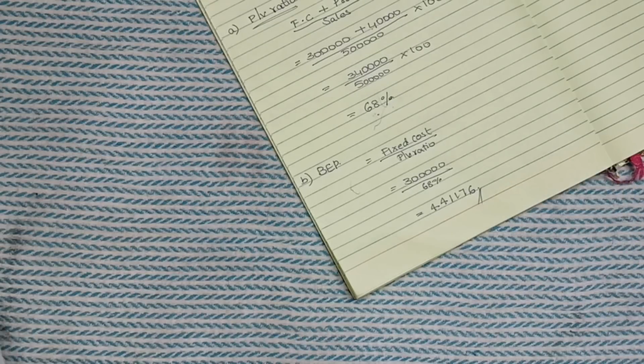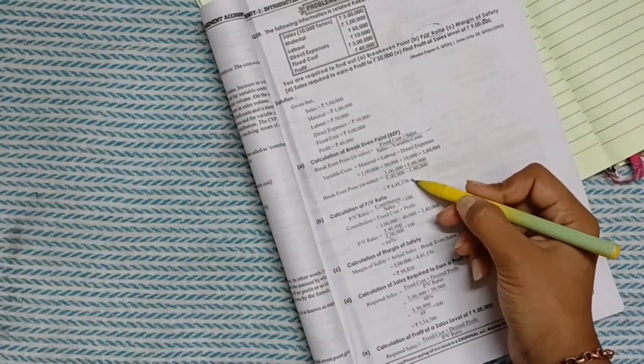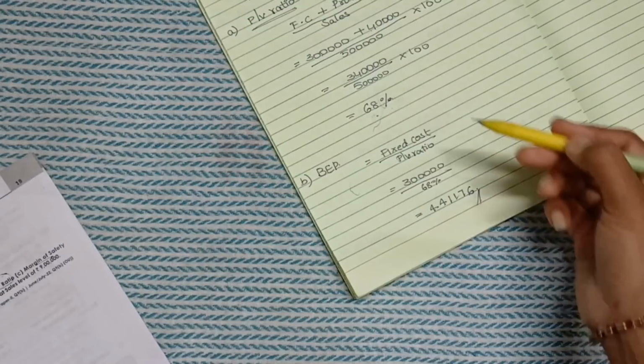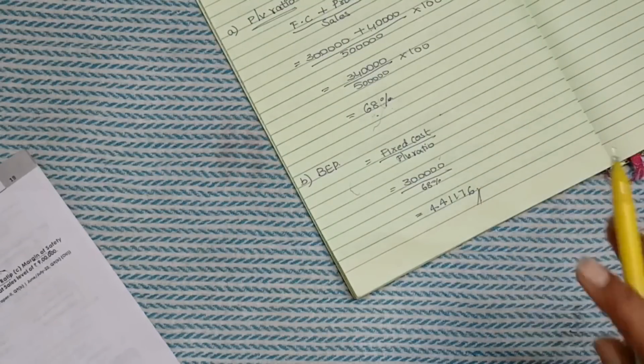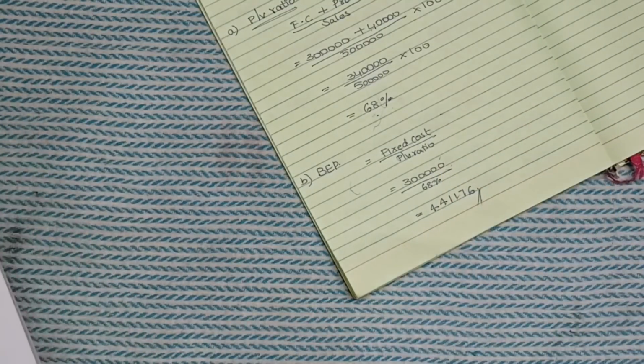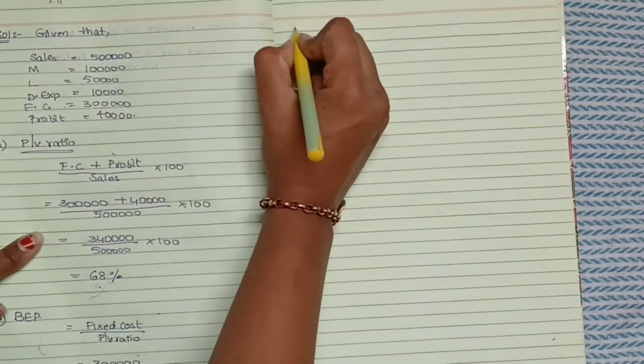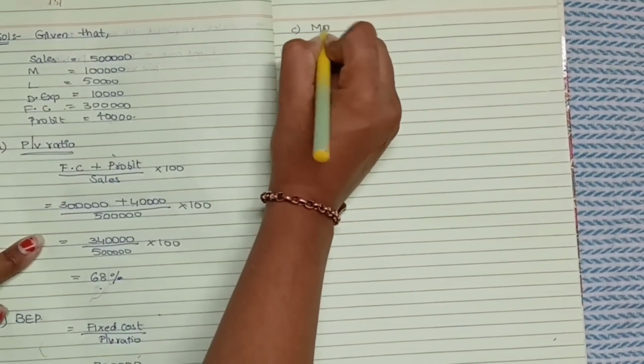This is the answer. Here also you are getting the same answer, but the formula is different. My formulas will be easy to understand, so that's why I am making you note them down. Next we are finding MOS, that is margin of safety. Got it?